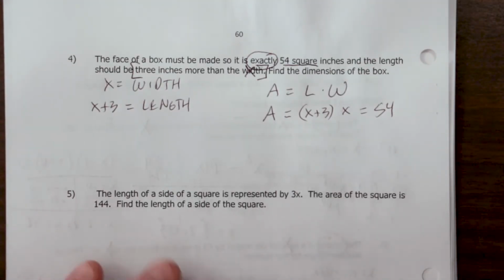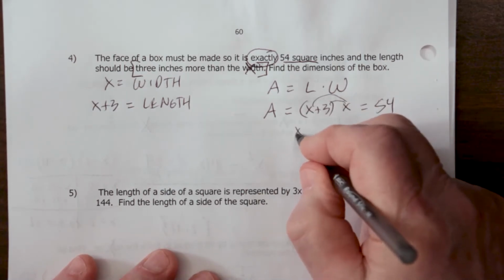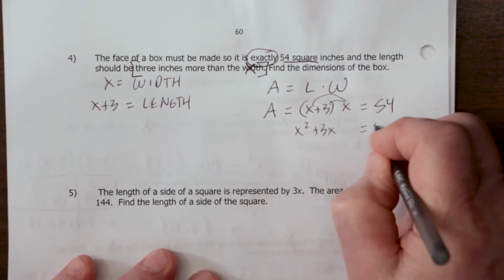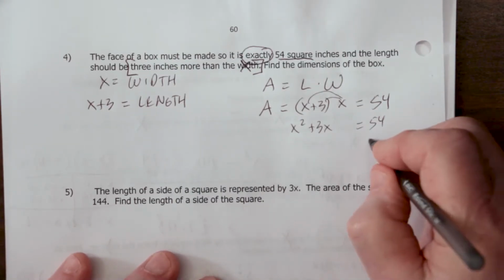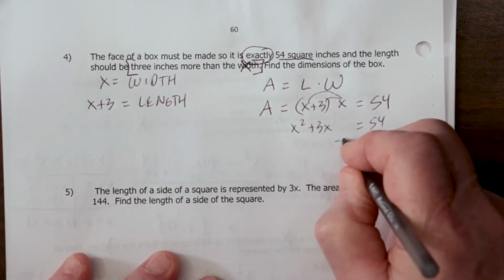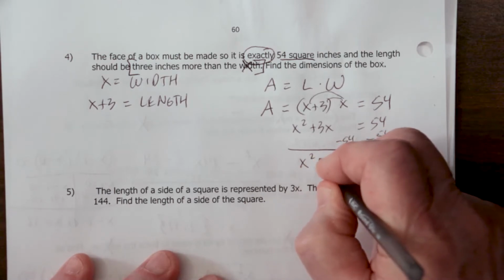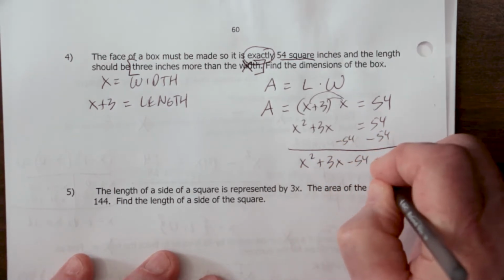I've got another step on this. First thing we need to do is distribute. That gives me x squared plus 3x equals 54. I subtract the 54 over. X squared plus 3x minus 54 equals 0.